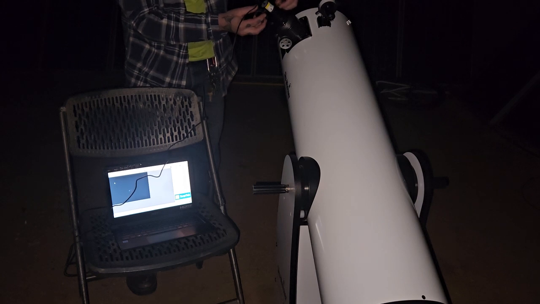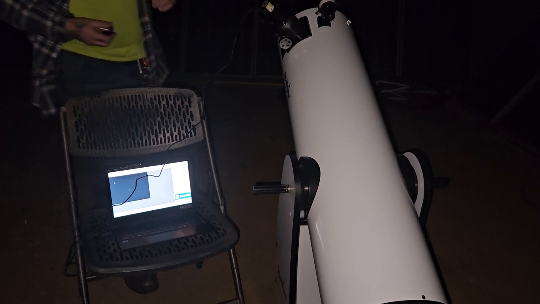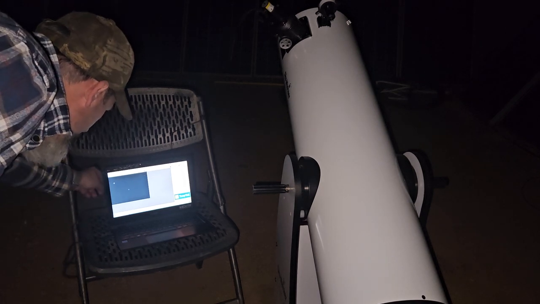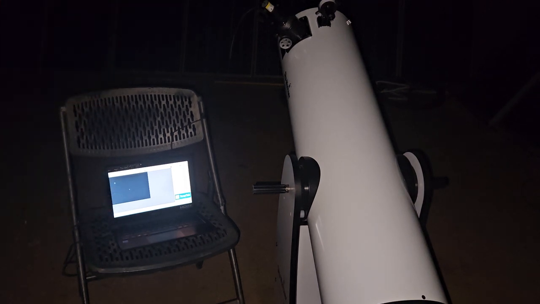It's not perfect, so I'm gonna have to 3D print something for it. Well, we're seeing something right there, right now.